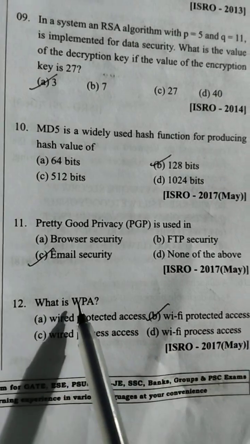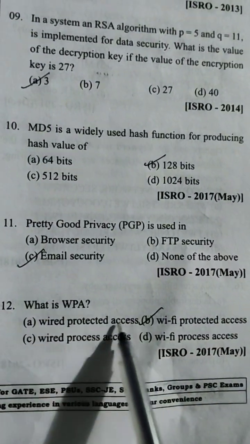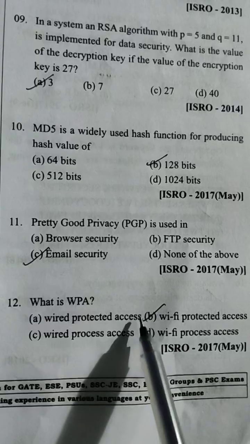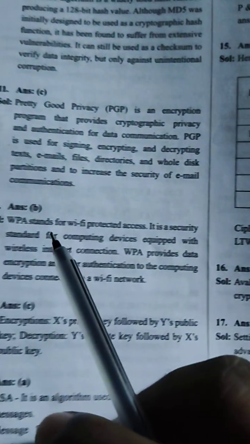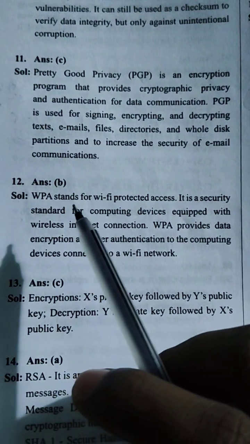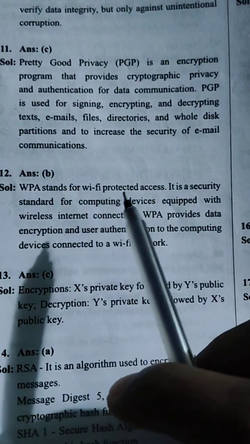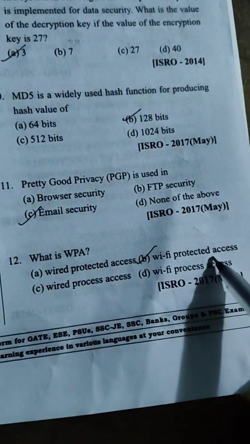12th one. What is WPA? Wide protected access? WPA stands for Wi-Fi Protected Access.